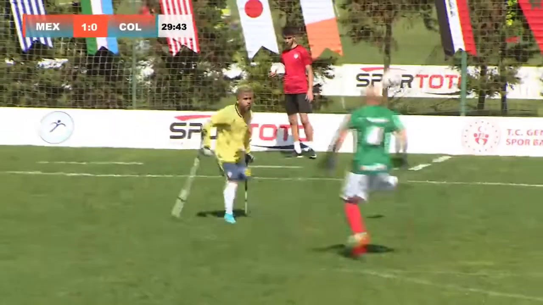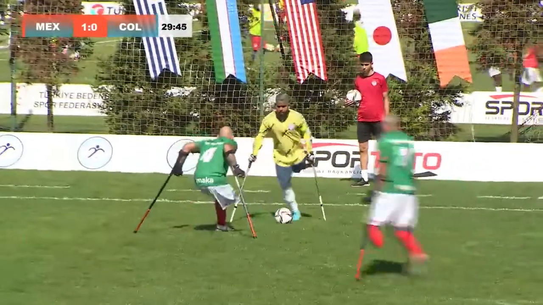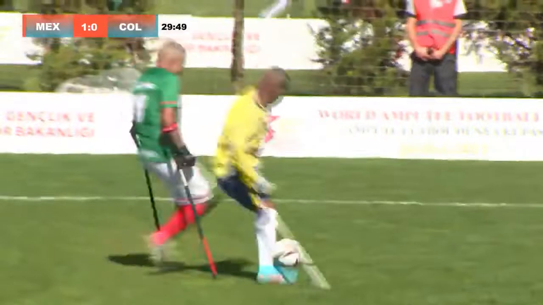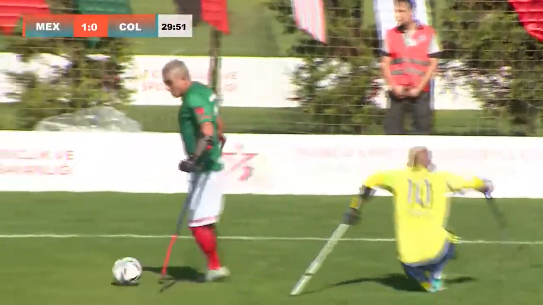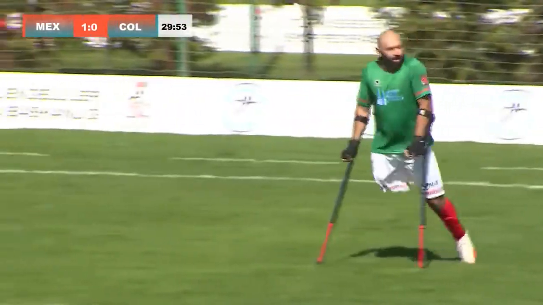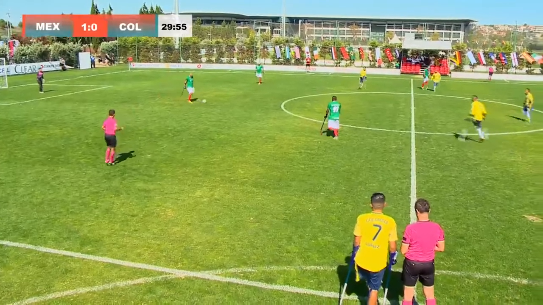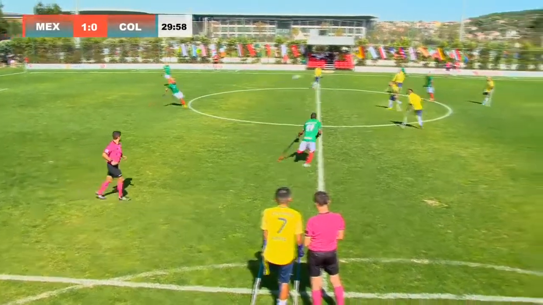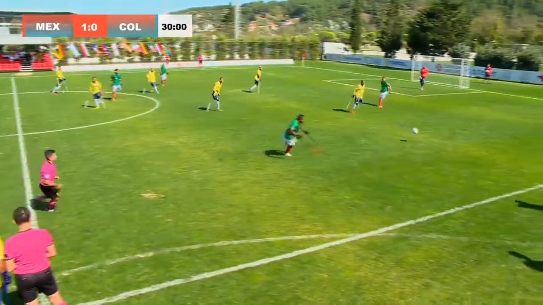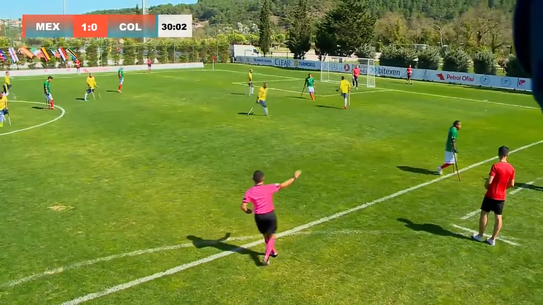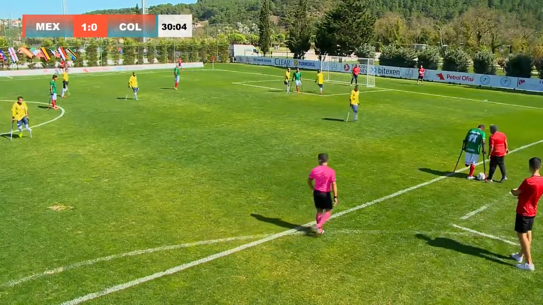It's a quick take to the right-hand side. Donado. Candelario Donado, he's asking for a foul. He appeals, but no foul. Calvillo Abelardo, he tries a long one. Garcia Roy. It's time for a kick-in.